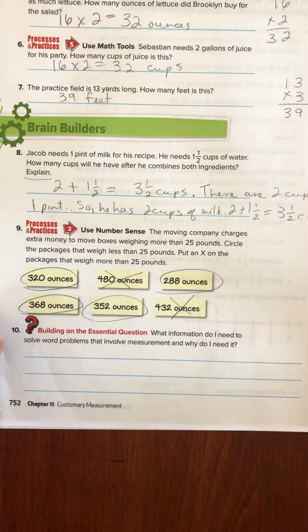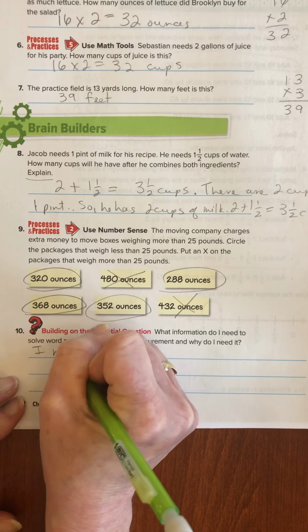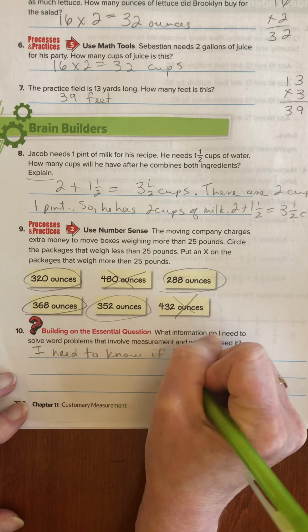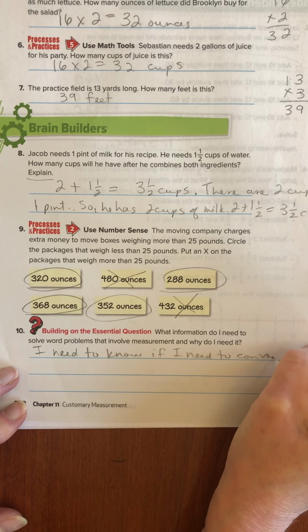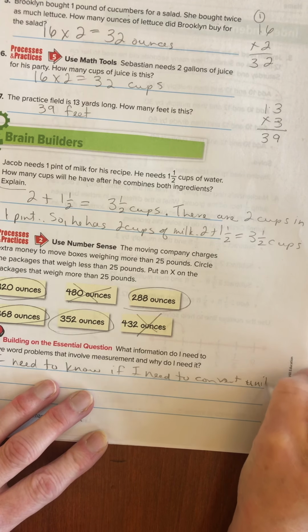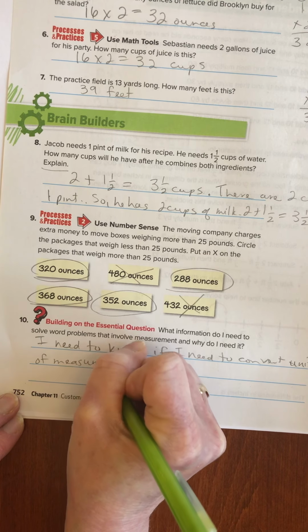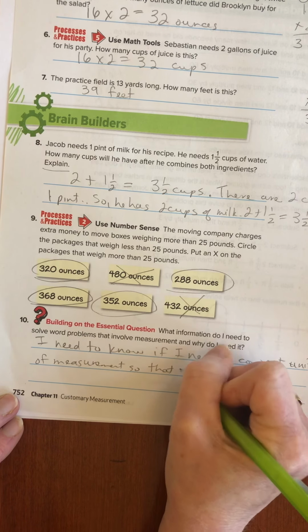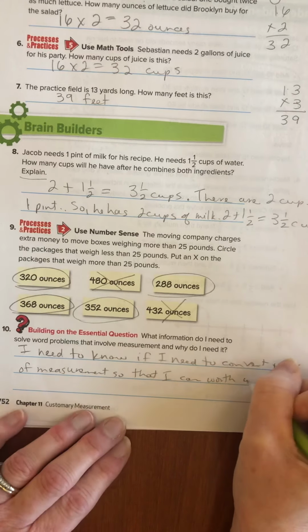Okay, so we're going to say, I need to know if I need to convert units of measurement so that I can work with the same units.